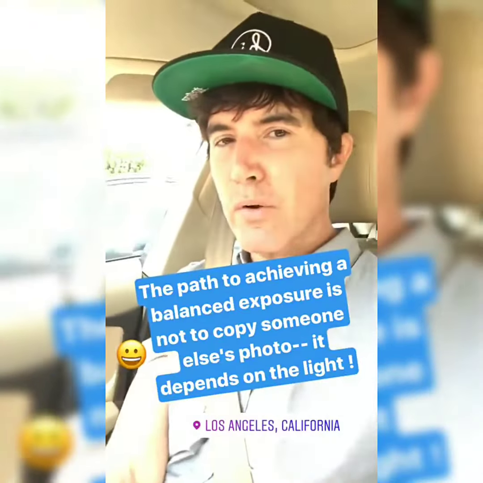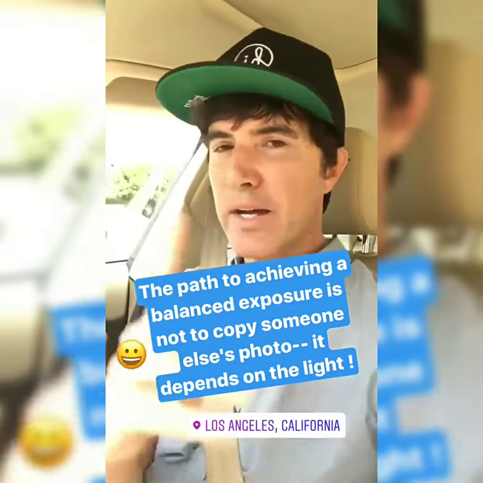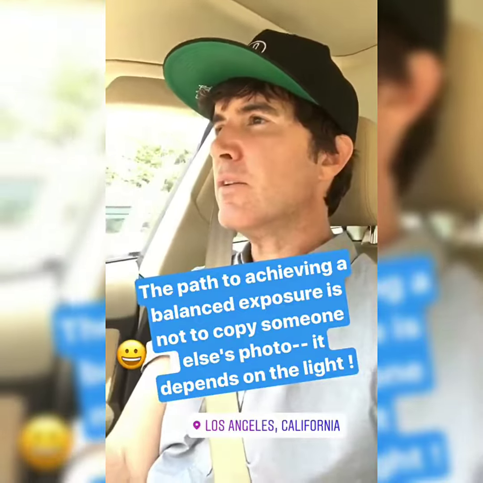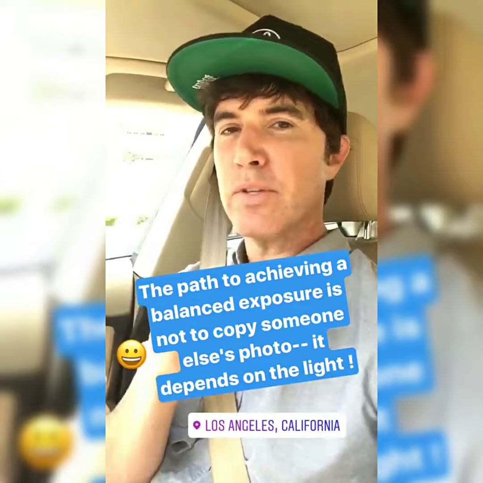When you look at a photo and it looks awesome, it's not because my f-stop was this or my ISO was that, and you can't tell what you should do based on a shot I took because the light is different every time you take a photo.